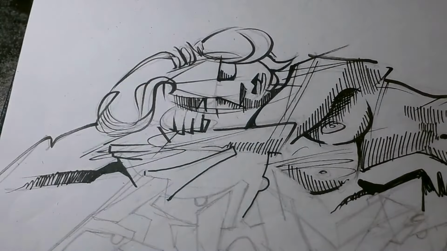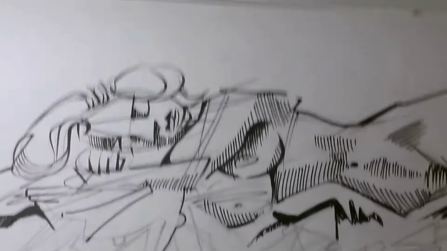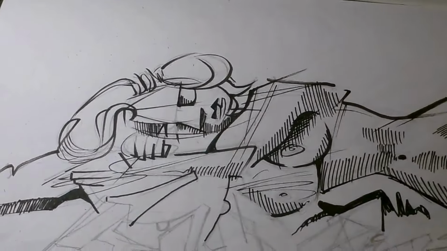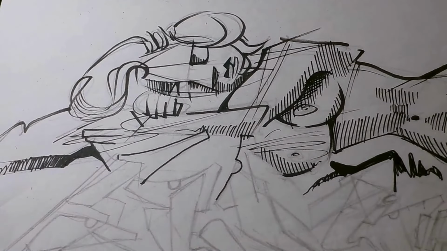So I'm going to talk a little about... let's see what I was going to say. Yeah, if you want to know more about inking, there are all different kinds of inking techniques. There's stippling, cross hatching, and the different line widths also.